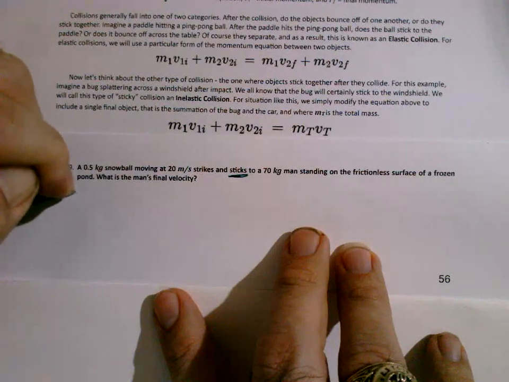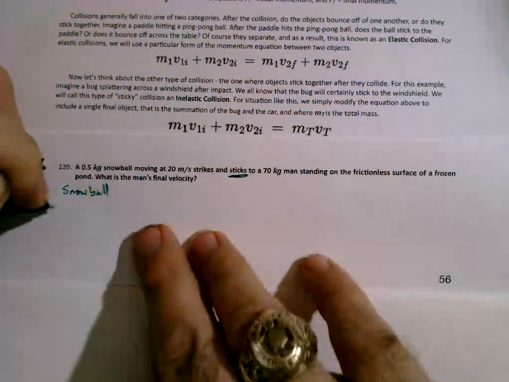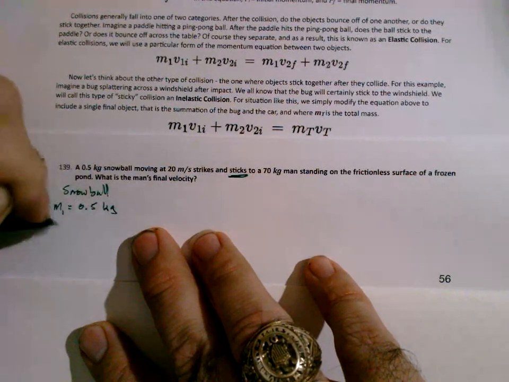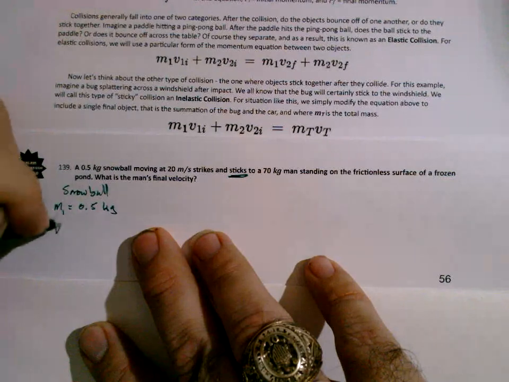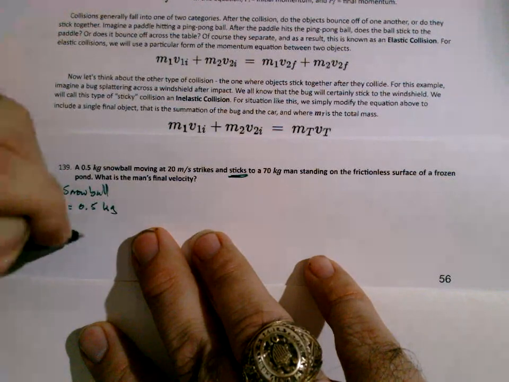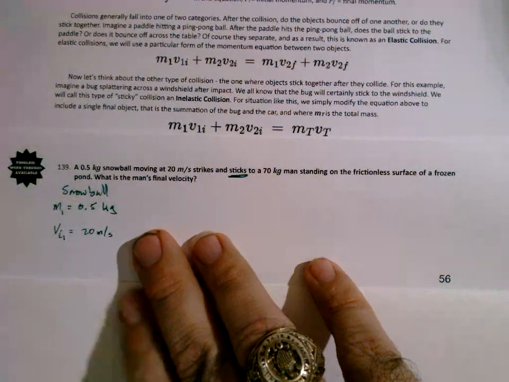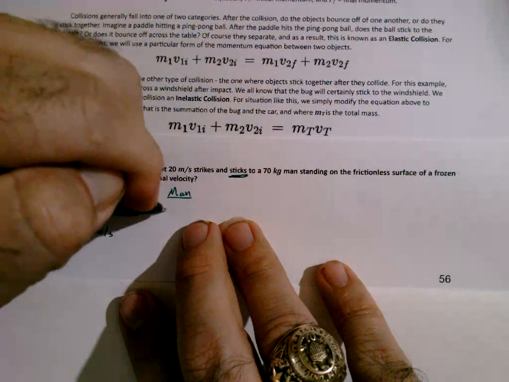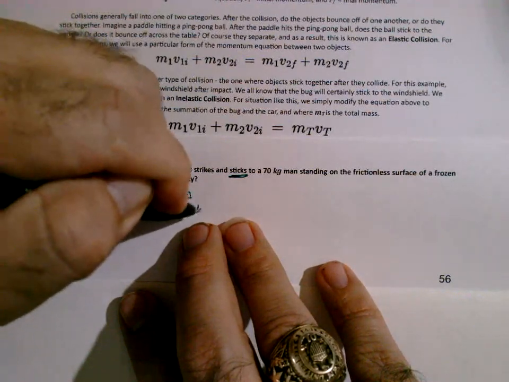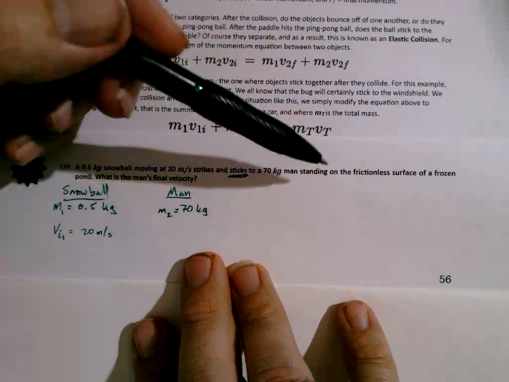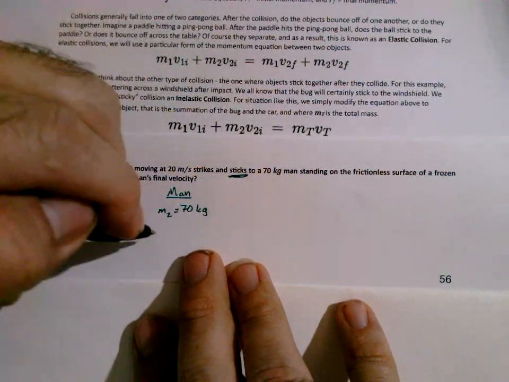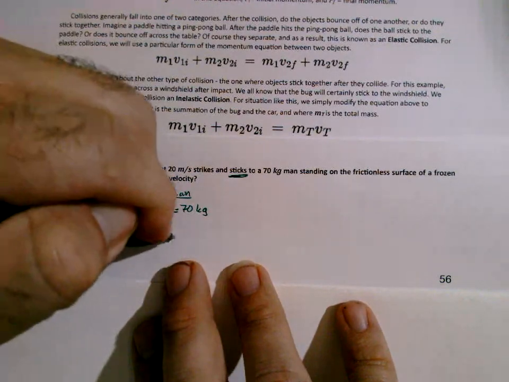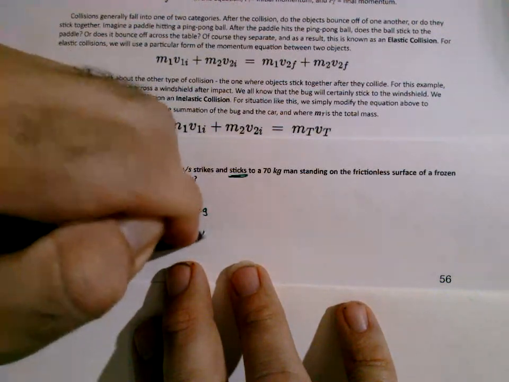So that means that we've got a snowball that has a mass of 0.5 kilograms. It has an initial velocity of 20 meters per second. We have a man who has a mass of 70 kilograms, and he is standing still on the frictionless surface of the pond. So his initial velocity, VI2, is going to be 0 meters per second.